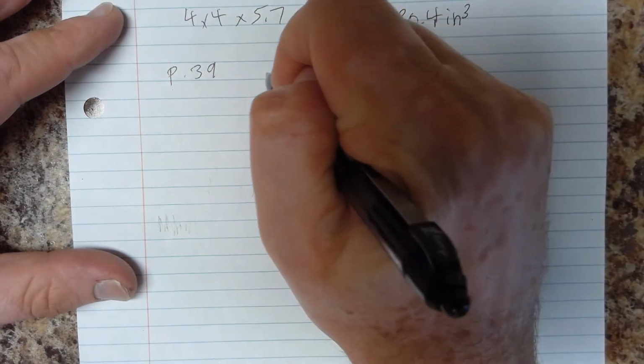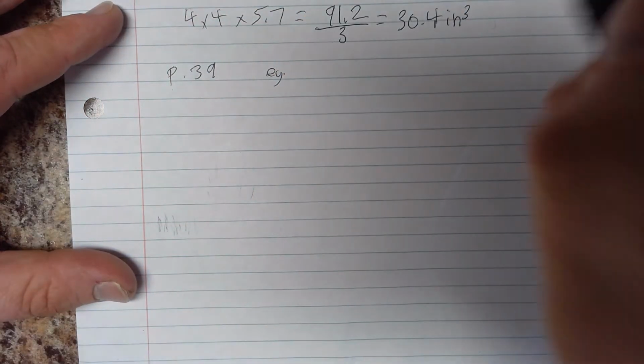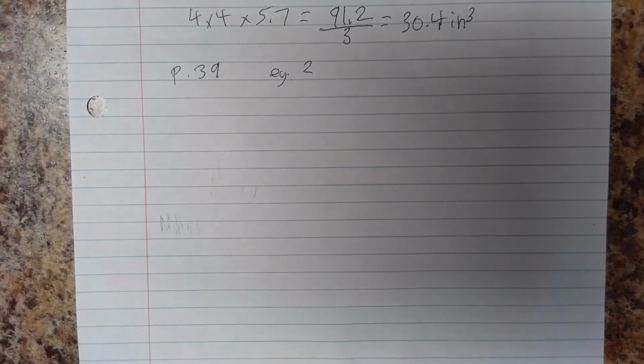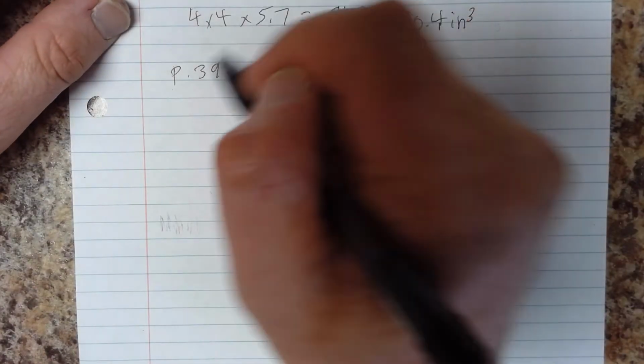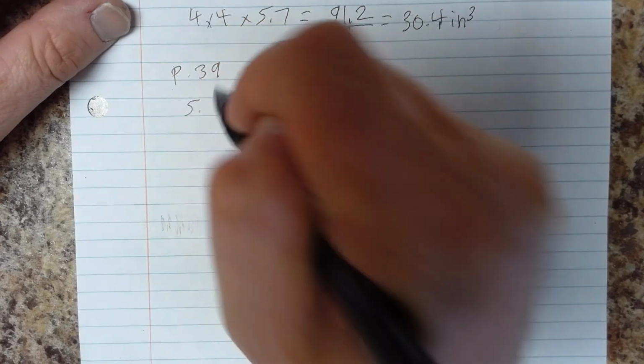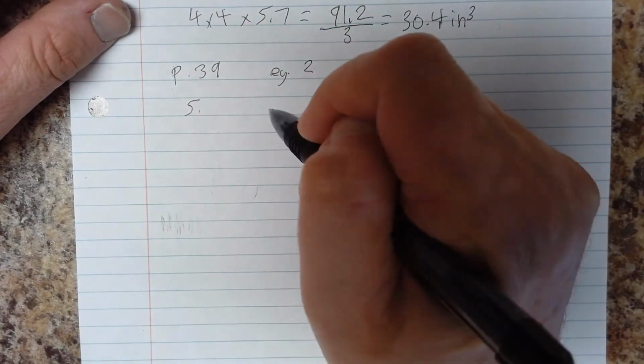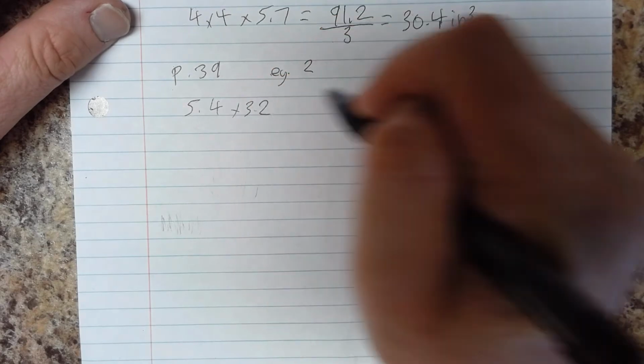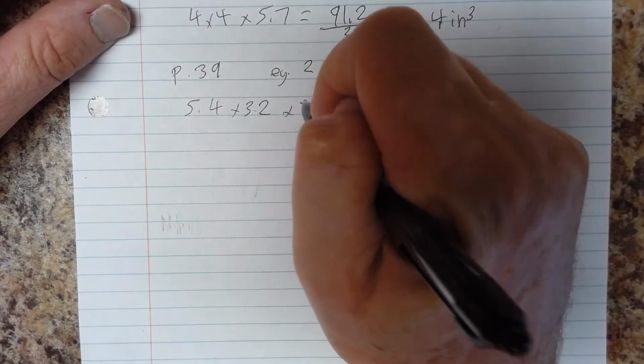This will be example 2. There are 2 examples here that are similar with a nice straight height, so let's do them both. So we have the base, example 1: 5.4 times 3.2 times 8.1.